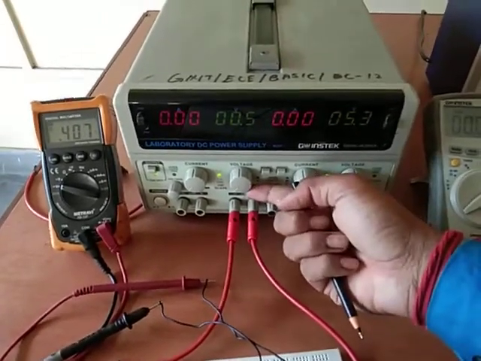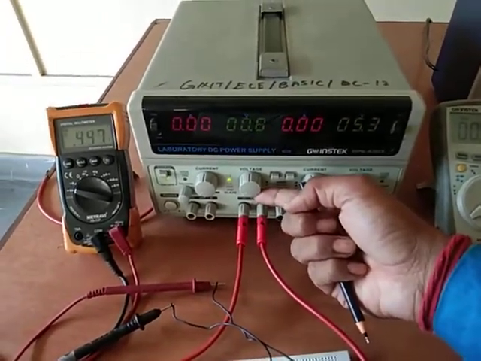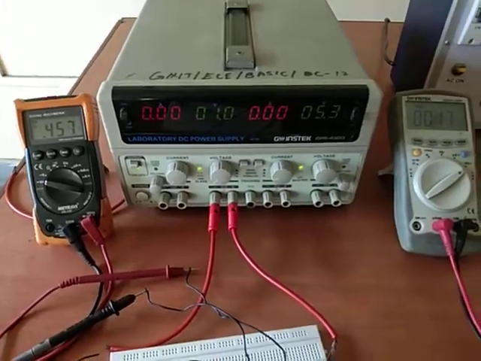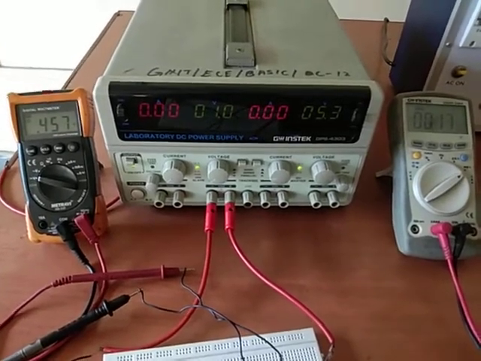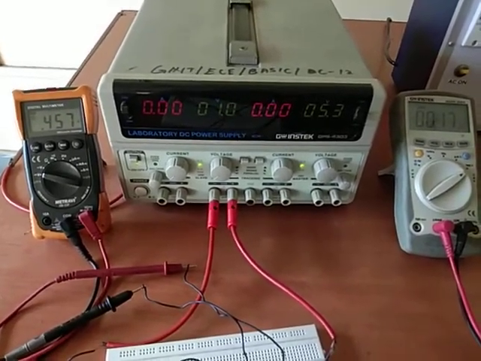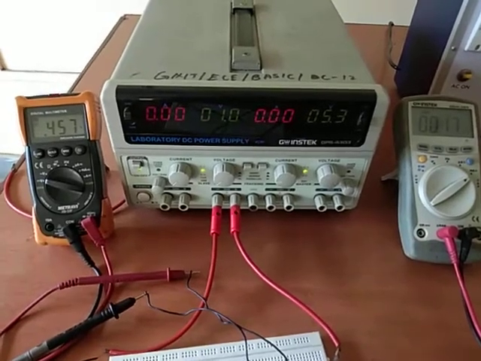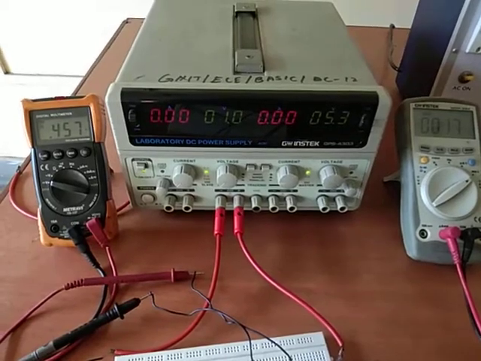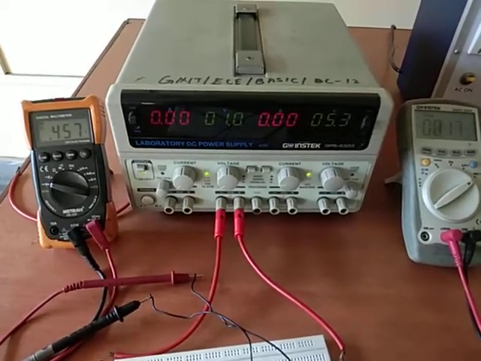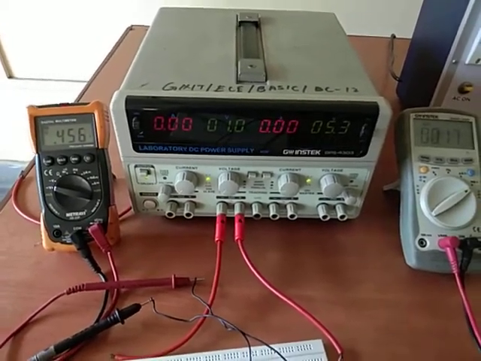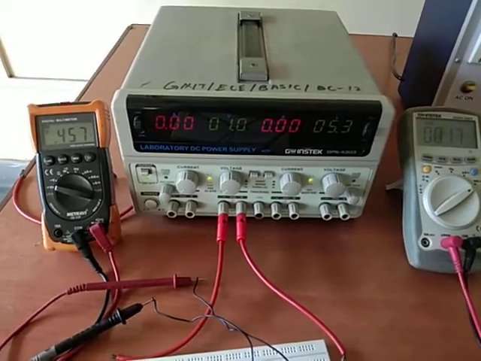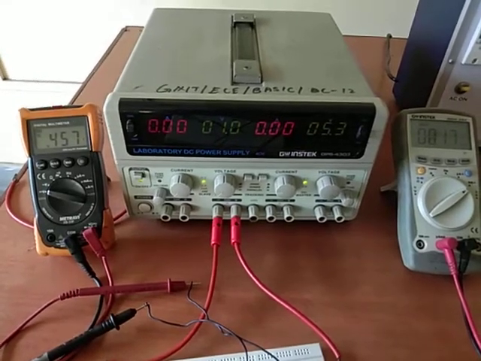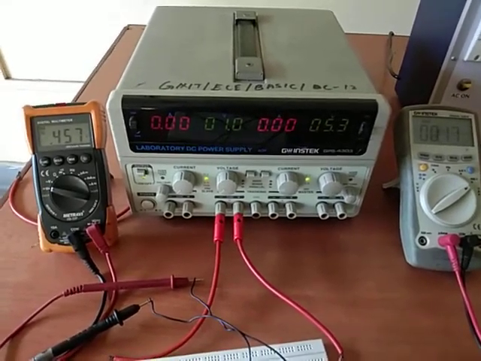Varying the voltage to 1 volt, serial number 3, and the corresponding reading VD is 0.457 and input voltage is 1 volt. ID is 0.17 milliampere.